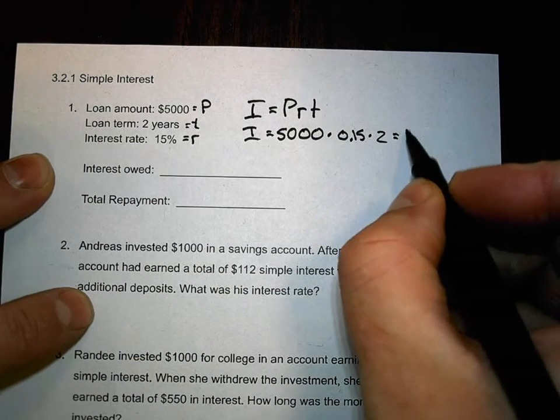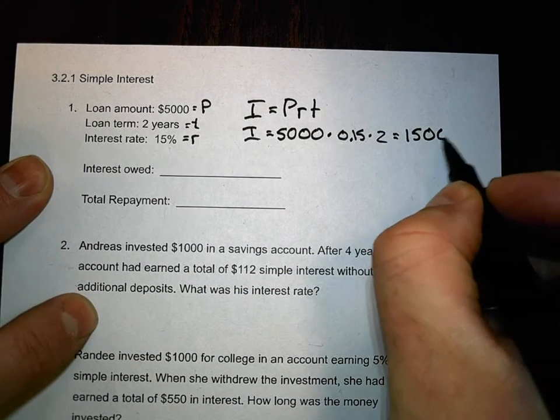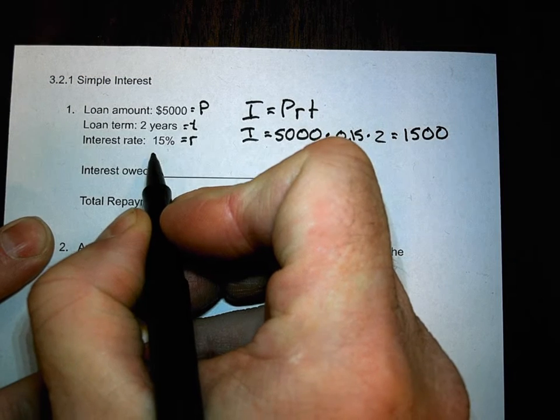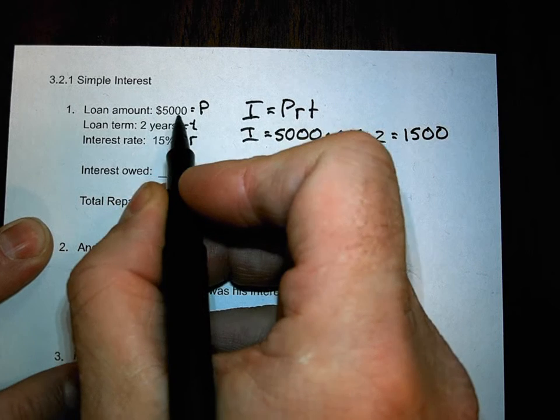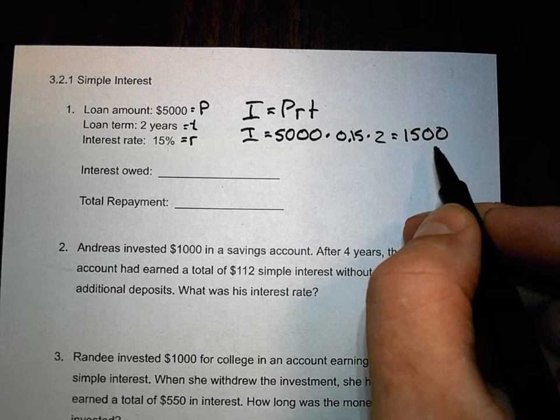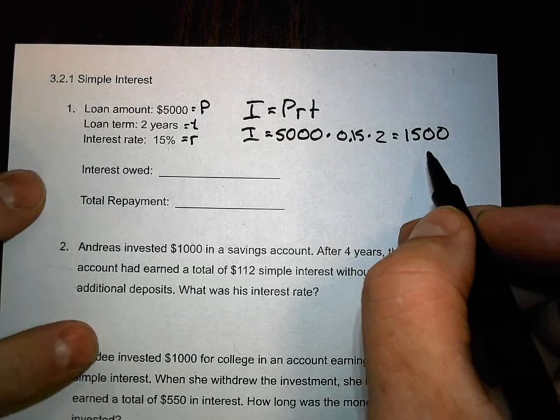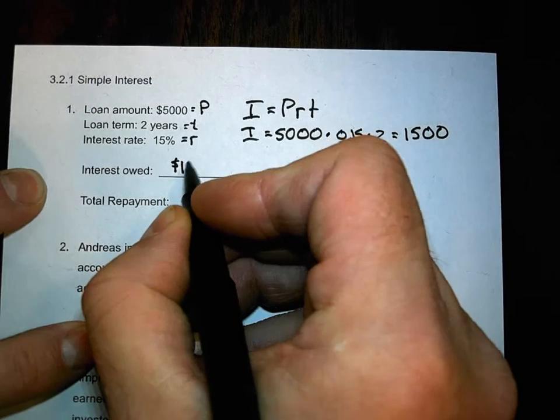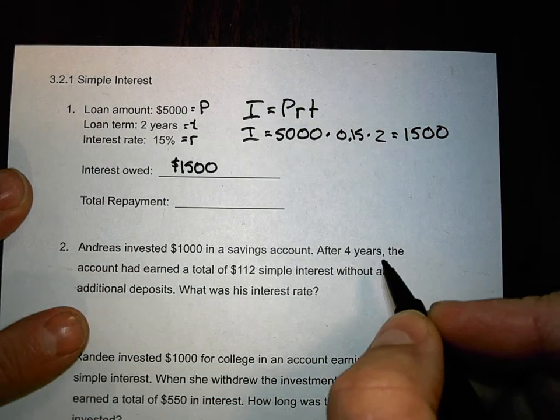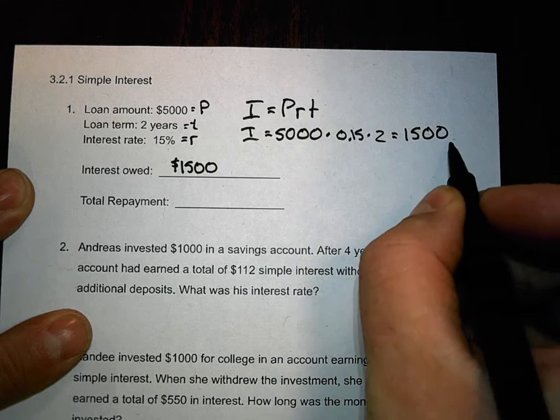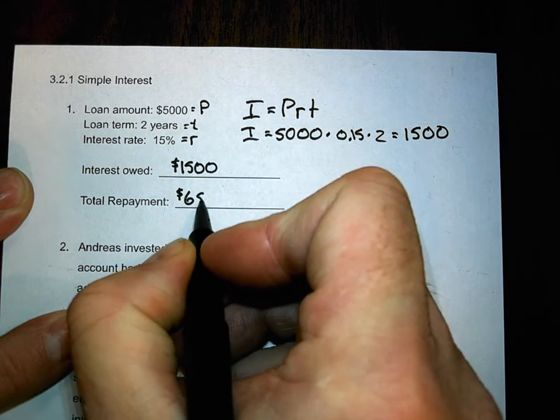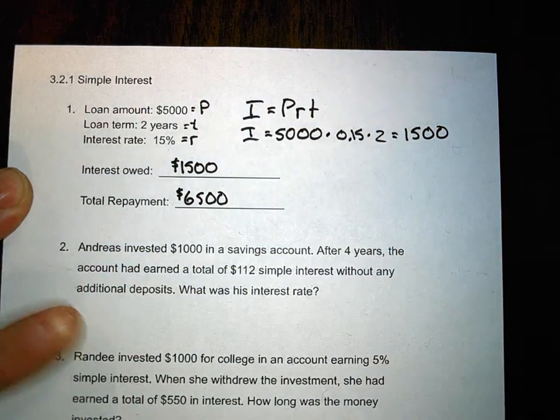$1,500. So $1,500 total. And I want you guys to use some common sense reasoning. 15% is a pretty big number, right? Percent-wise. But they started out with a big number, $5,000. So $1,500 isn't bad given 15%. So it logically makes sense. So the interest owed is $1,500. So what's the total repayment? How do we get it? 6,500. We add 1,500 back to 5,000, which gets us $6,500.